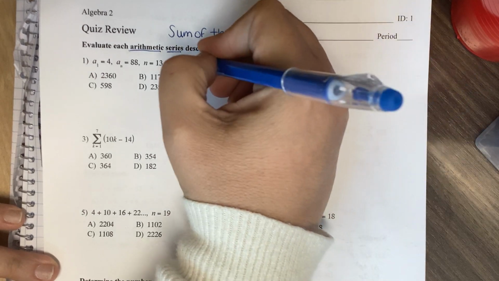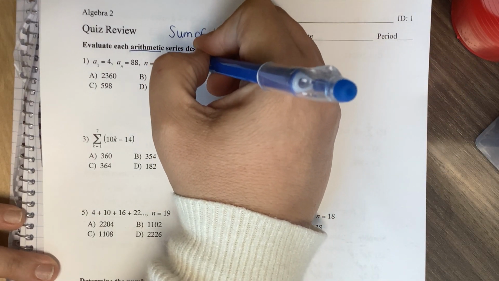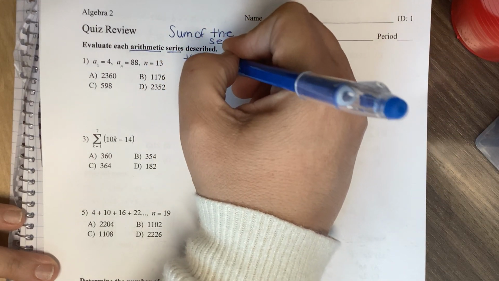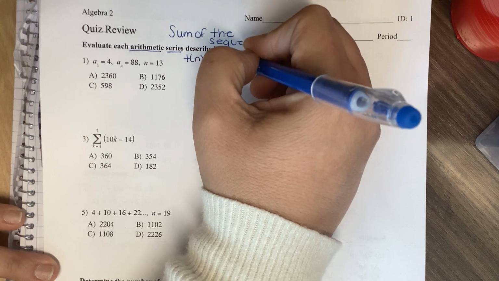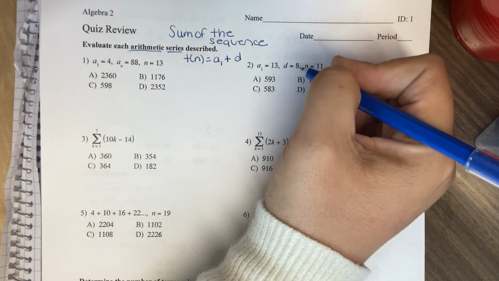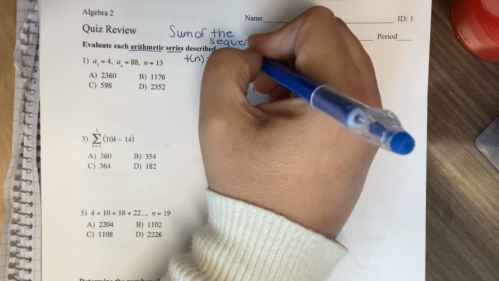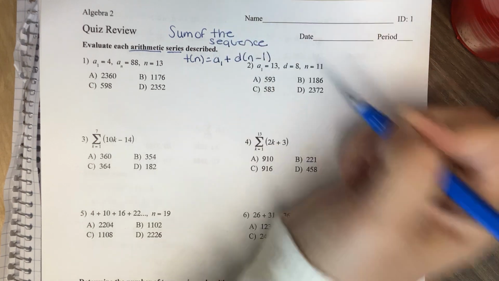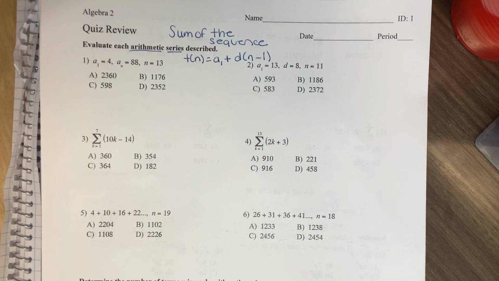Arithmetic sequences are in the form, or the rule, of T of n equals A1 plus the common difference, which you guys know is your slope, times n minus 1. You won't always need that, but when in doubt, try to find the rule.